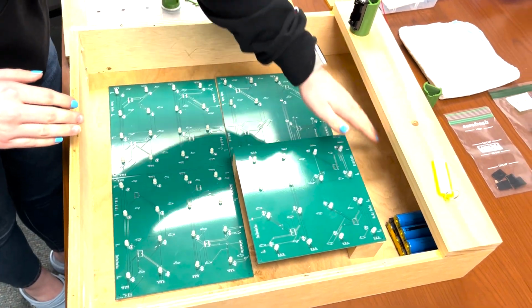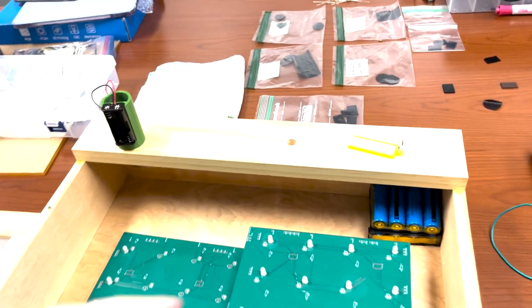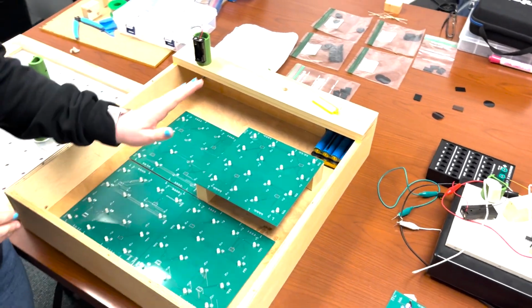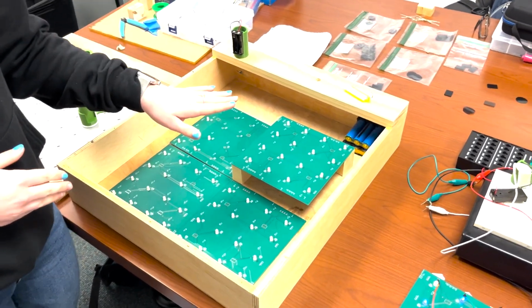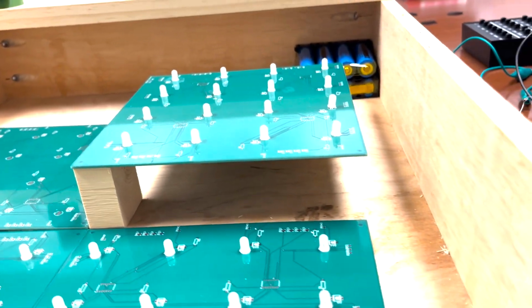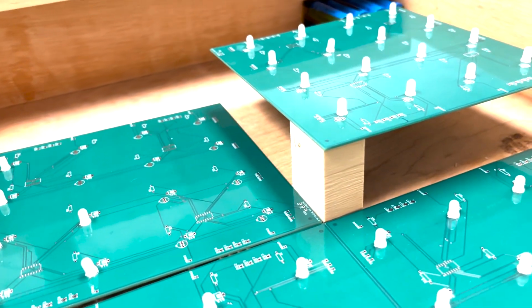And then over here is where we will have our MCU along with our batteries. And then we will be using just a little bit of wooden blocks to get the LED array closer to the top of the board, while also being able to run all the wires for the project underneath the PCBs.